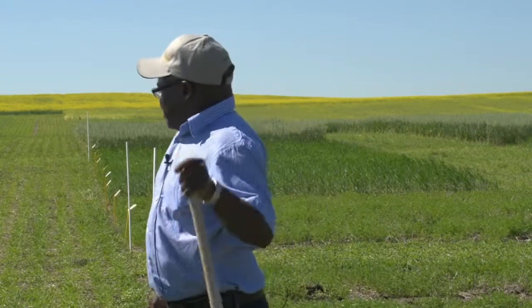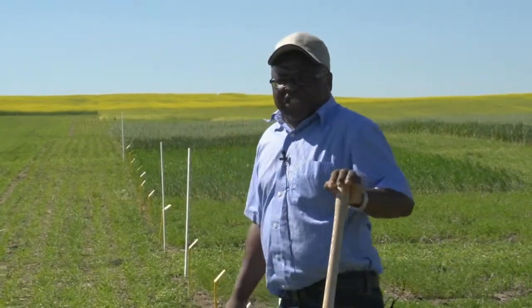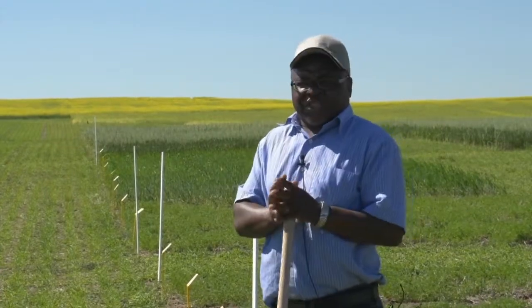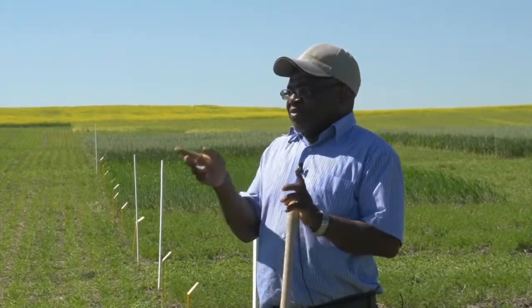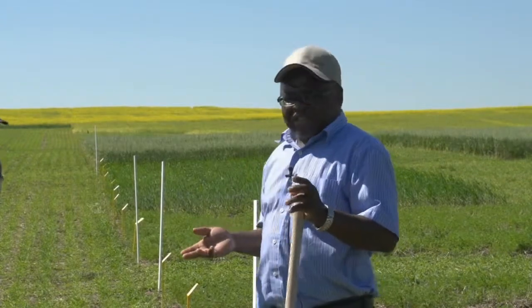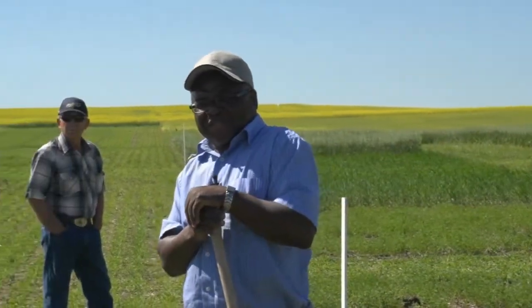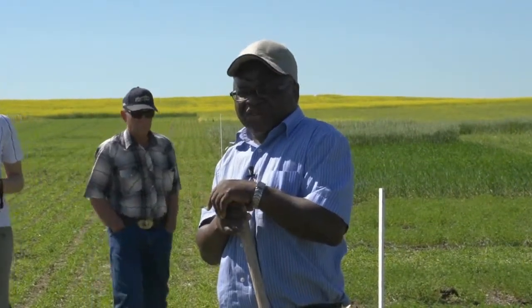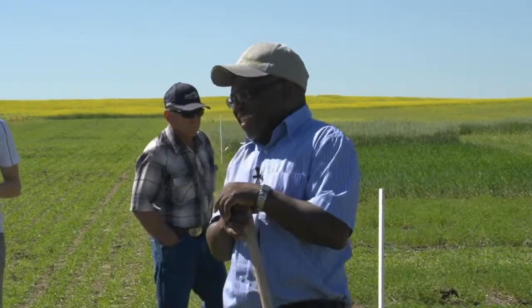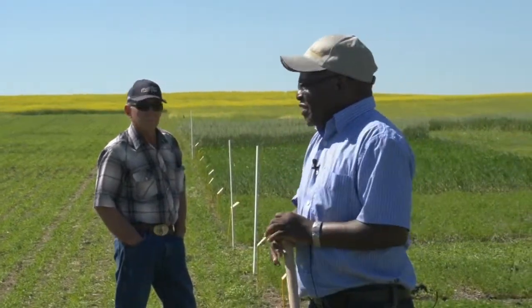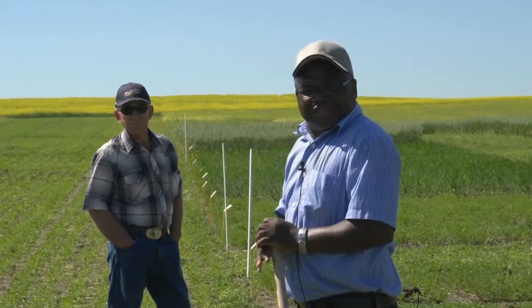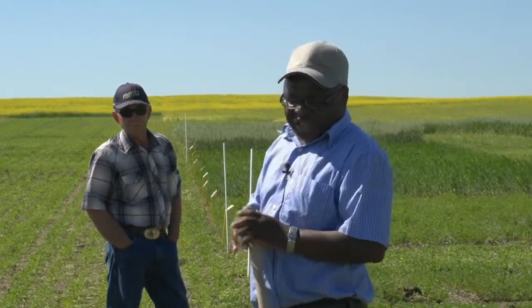Now, how many people use inoculants here? Okay. Granular or peat? Granular, peat, 50-50? Okay, the ones that like granular, why? Easier to work with? Cheaper? No, not necessarily, just easier. How about peat, the ones that use peat? The price is good? Okay, okay, yeah.